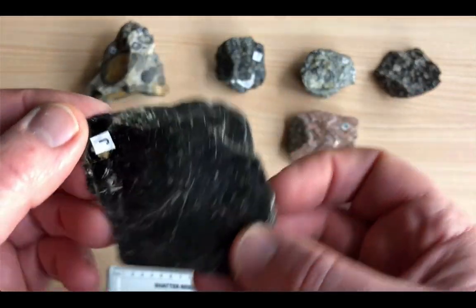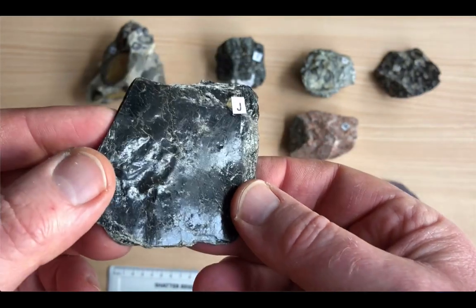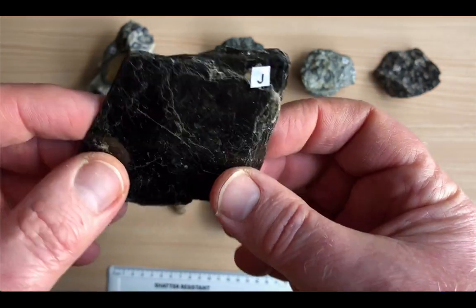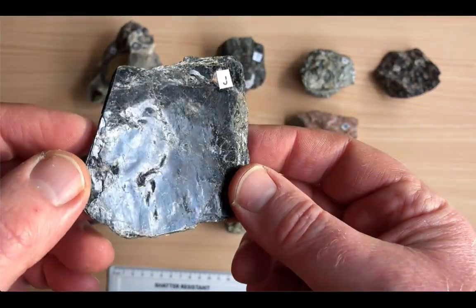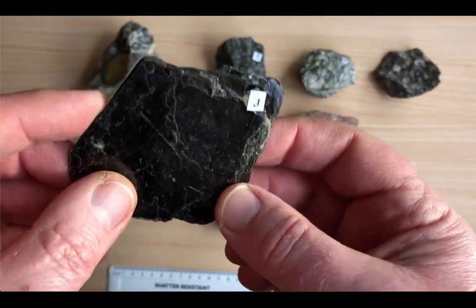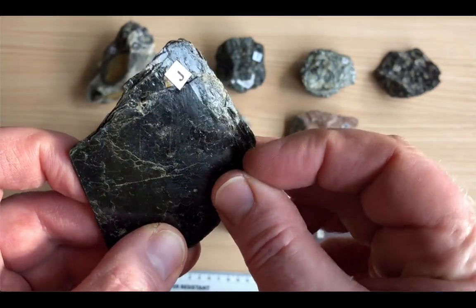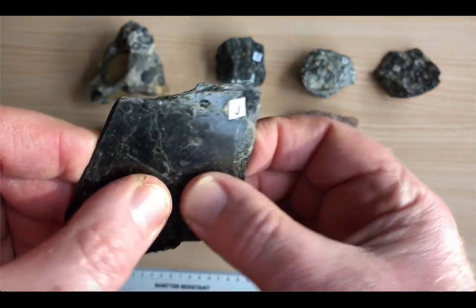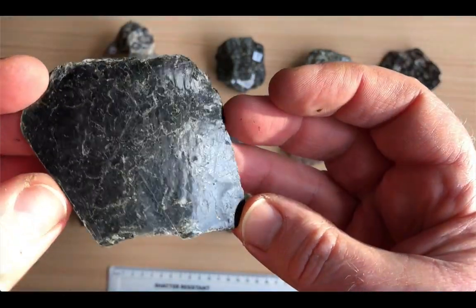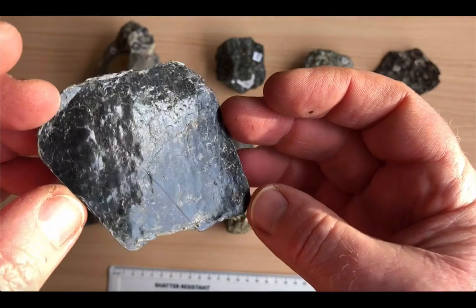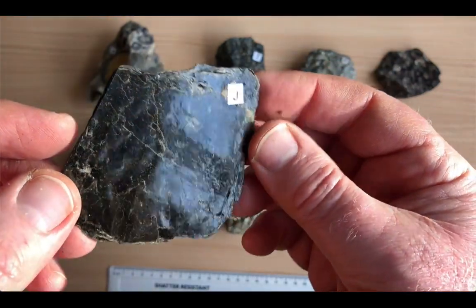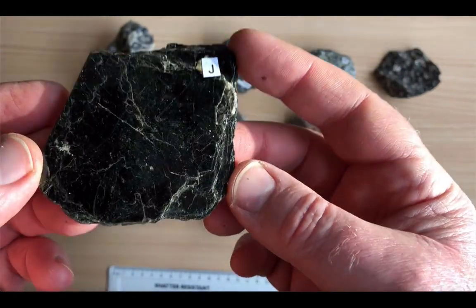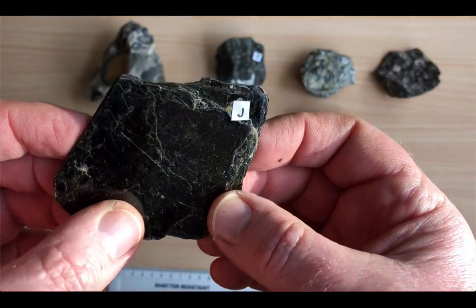Specimen J is the same all the way through. Specimen J is this black, shiny material. It's quite flaky. Bits of this will flake off. It's quite reflective of light. But it has the same structure and there's the same material all the way through.